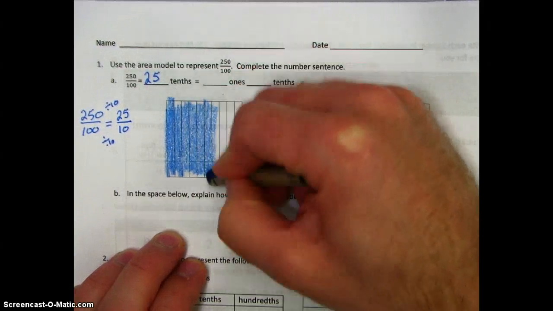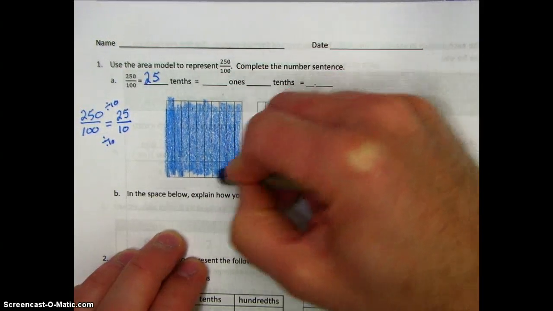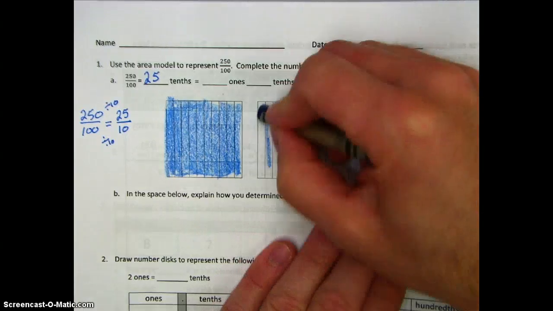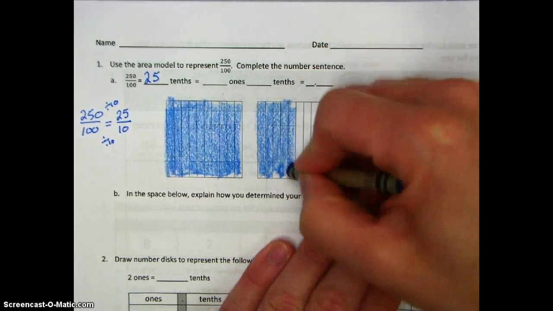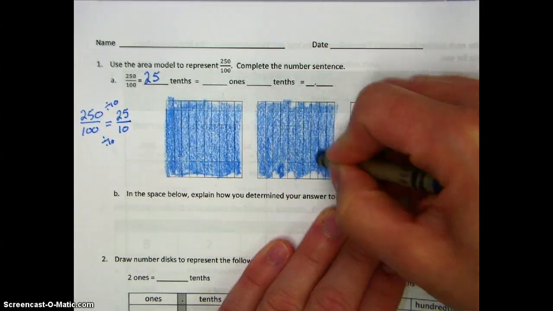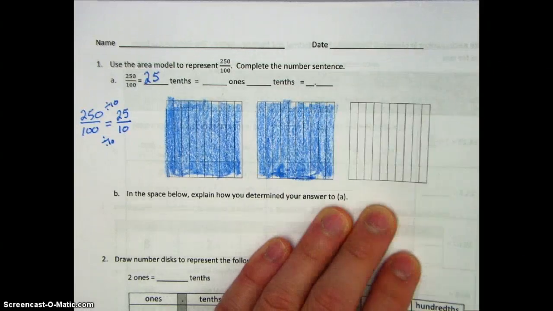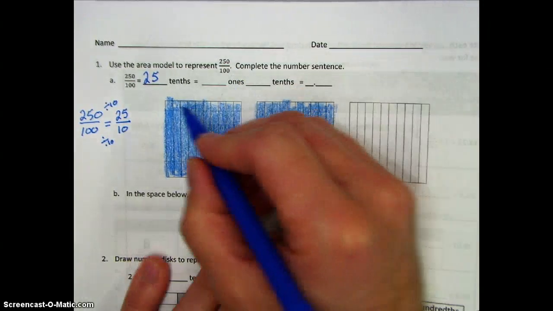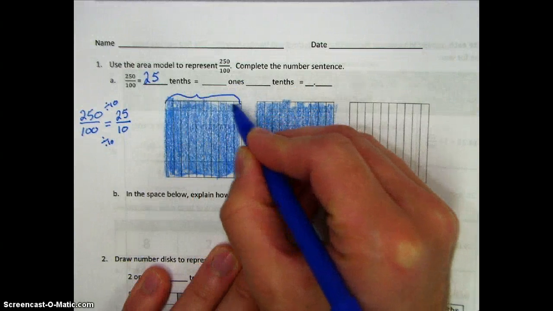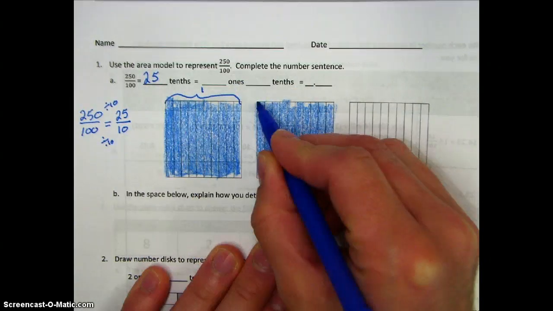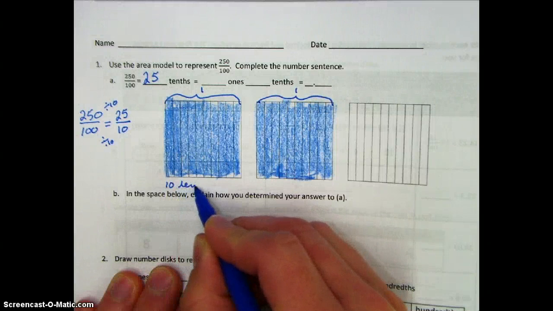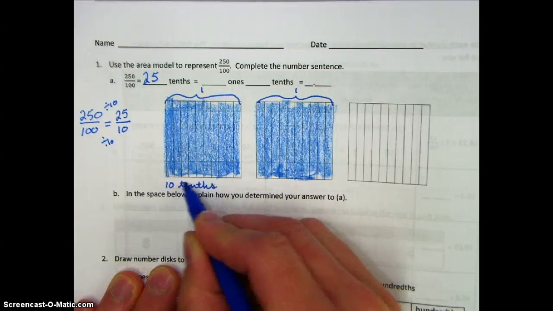So now coming down to our area models, we can see that we're going to shade in. There's 10 tenths. And then there's our 20 tenths. So here is one whole. Here is another whole. And we have shaded in 10 tenths.